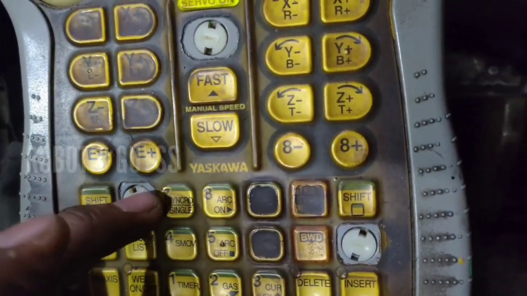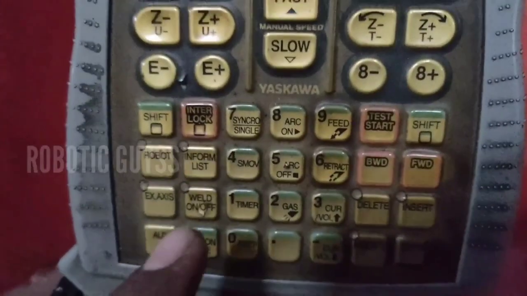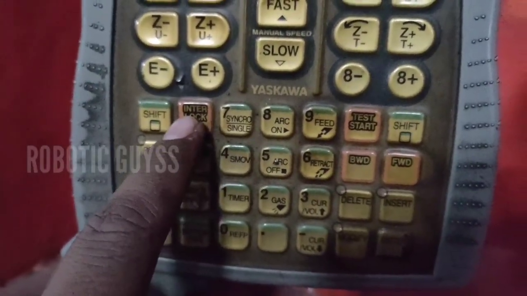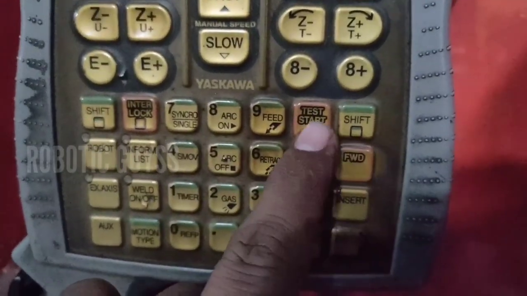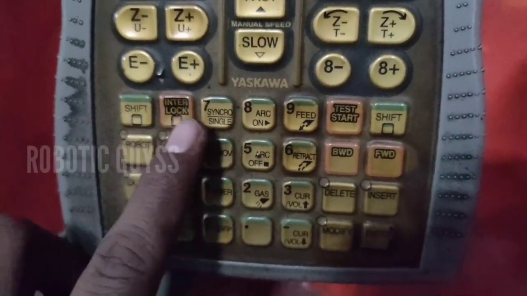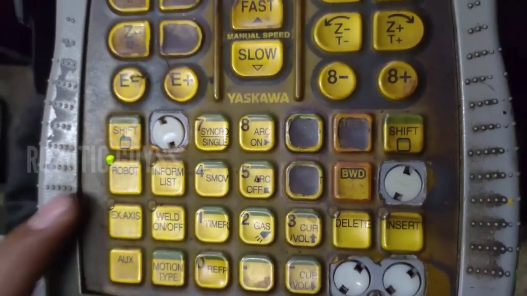First you have to go to the information list. You see interlock and test start. When you press interlock plus test start, your robot program will run as in auto mode.